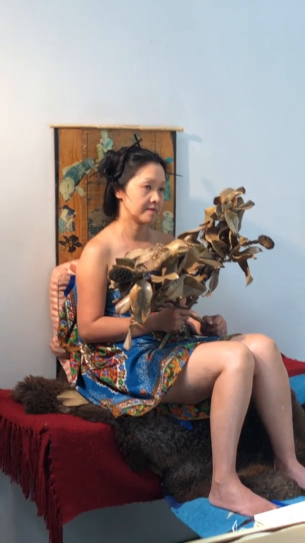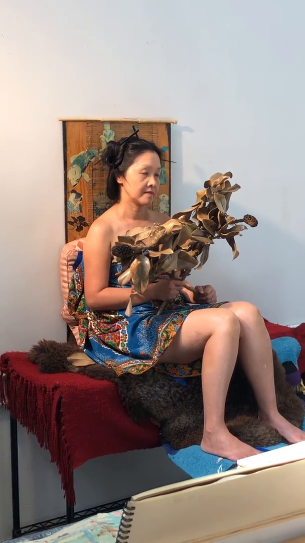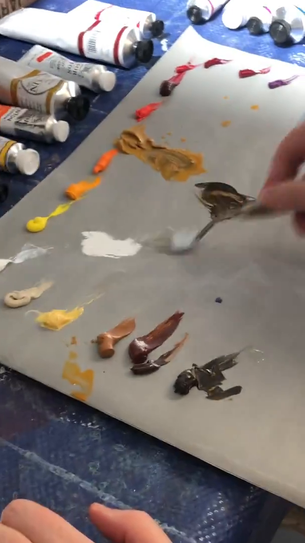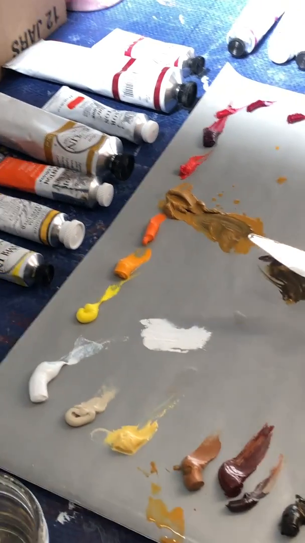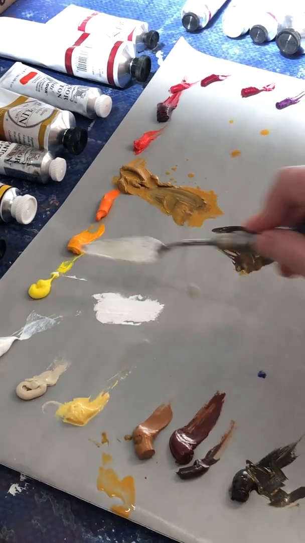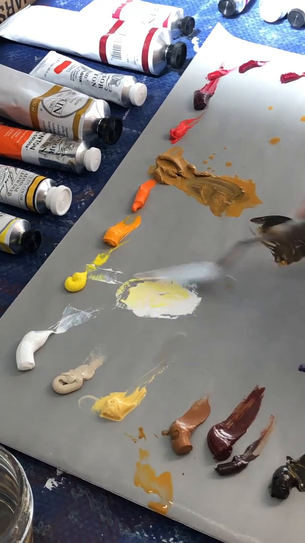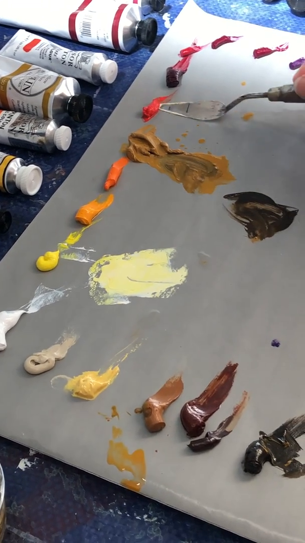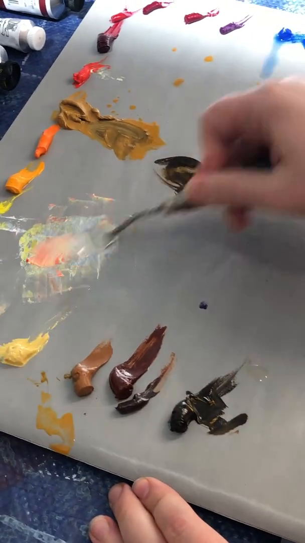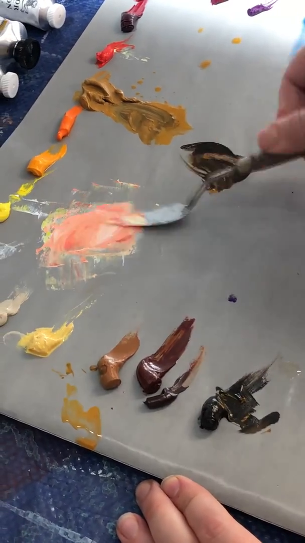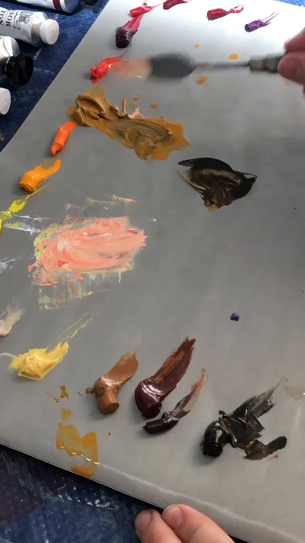Okay, so let's mix a couple flesh tones. I always start out with some white. It's the first thing I start out with. And then a basic flesh tone is white, some cad yellow, and then some cad orange or some cad red. Kind of mix. You basically decide what.